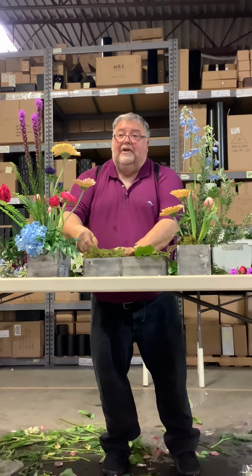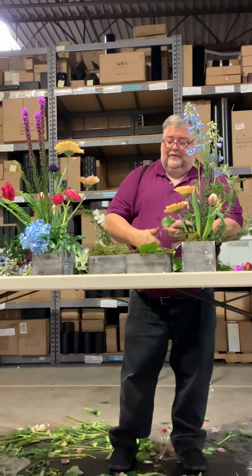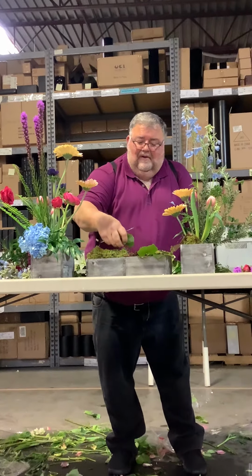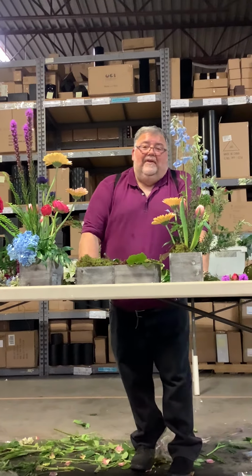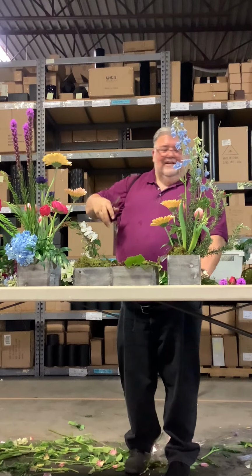What are you talking about? Ranunculus. Okay. They're a lot like tulips in terms of continuing to grow, you're saying? Yeah, they'll continue to grow. Not as much as a tulip will, but they open and then they get heavy and then they turn their heads.